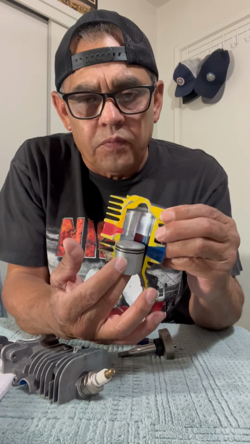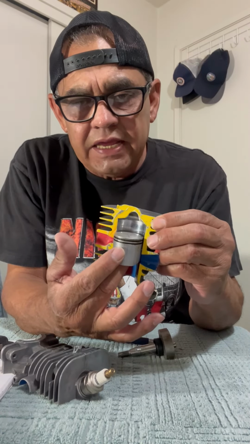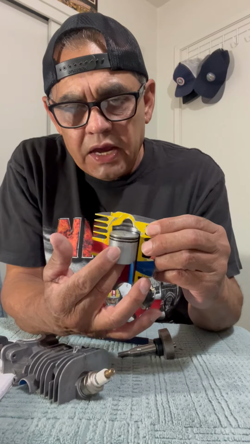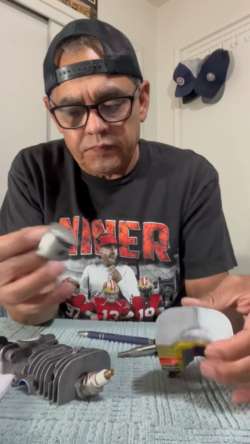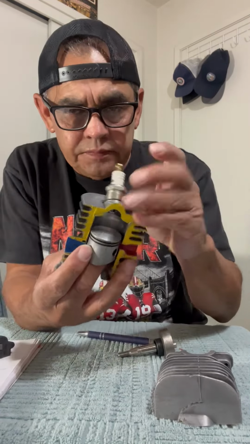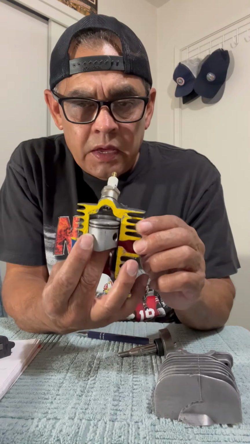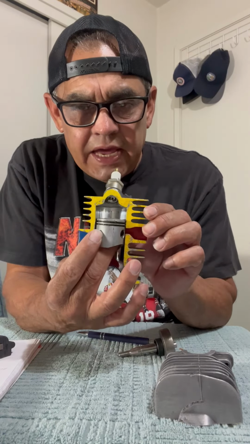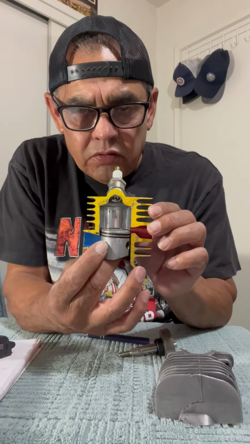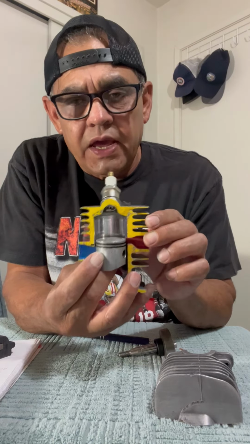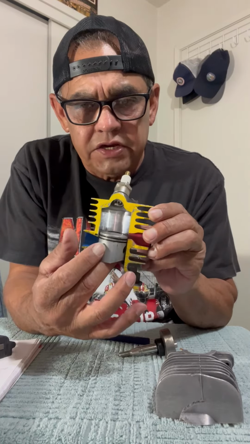So when we're bringing this guy up, we've got intake, we've got compression, ignition through the spark plug, and on the way down, we have the power stroke and exhaust. So we have intake, compression, power, and exhaust in a 2-stroke engine.